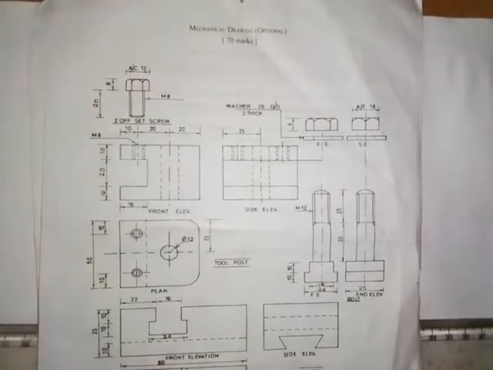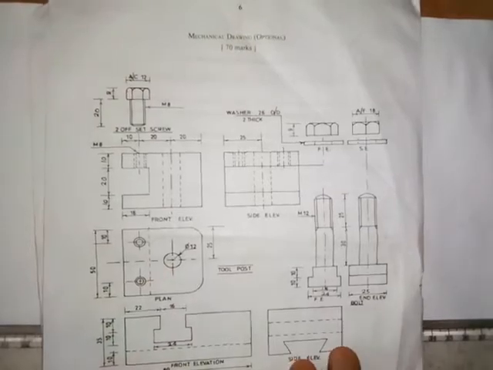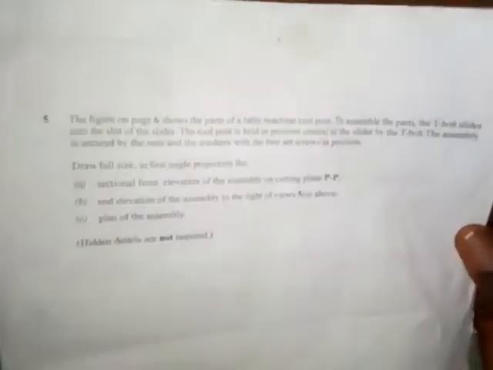Okay, as you can see on the screen, this is another question on mechanical drawing, and we want to solve this problem. But before we go into the solution, let's look at the question, the instruction and the question as we have here.